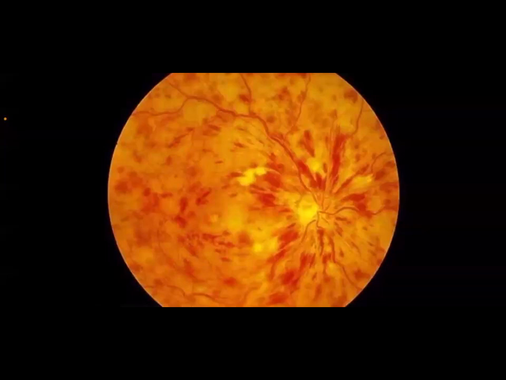Excuse me, Doctor. I have a question regarding this case. I just want to clarify the thing. Central scotoma and a large blind spot. Is it important in PACES or anything?